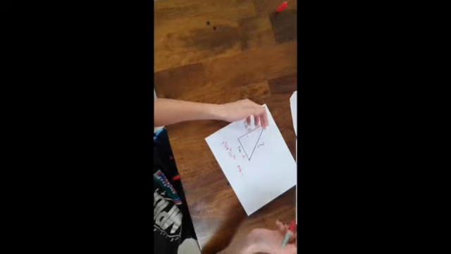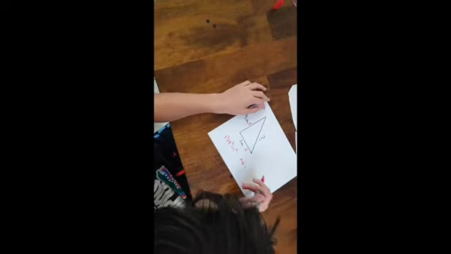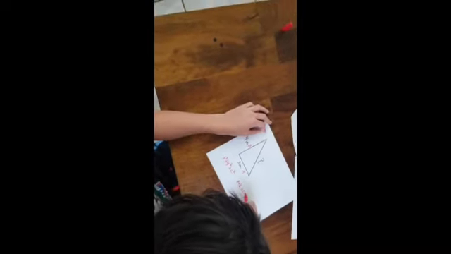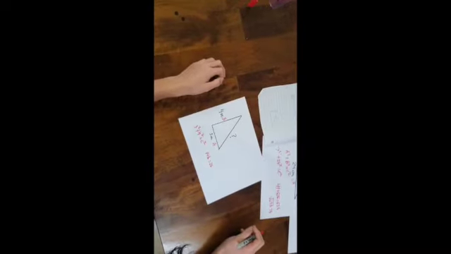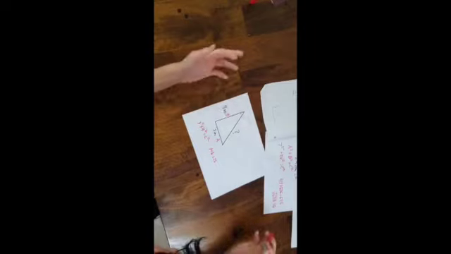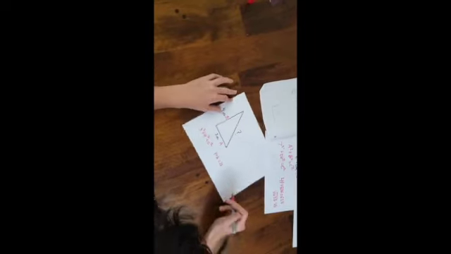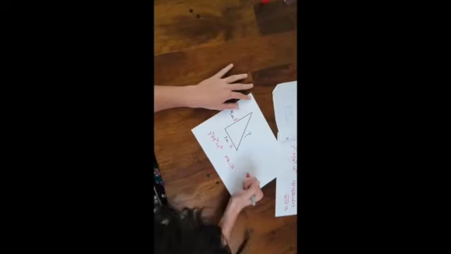Now you can figure out this answer yourself. It is 25. Now we will find the square root of 25. That will be 5.